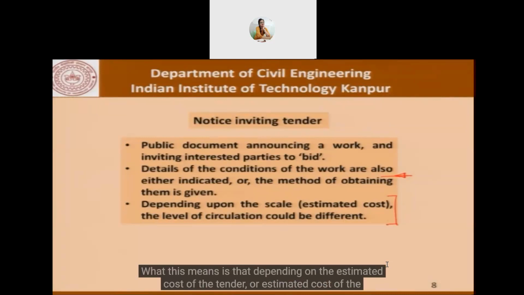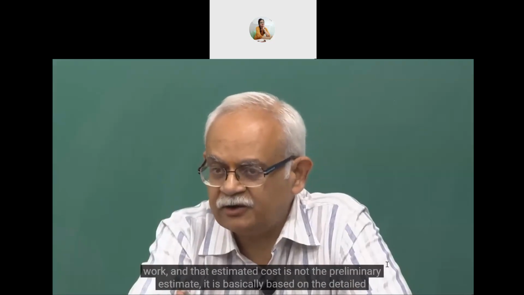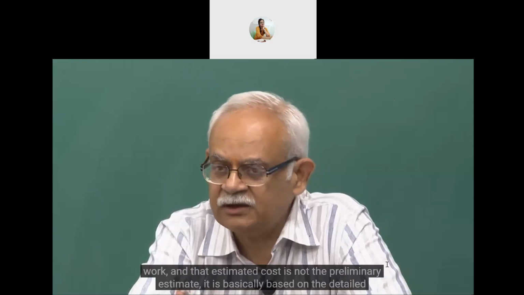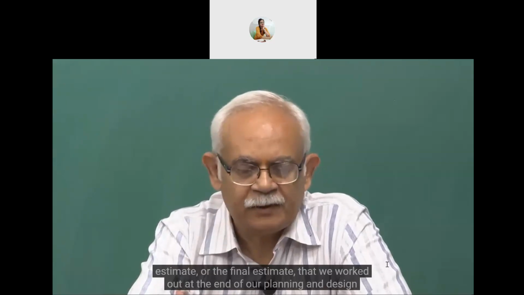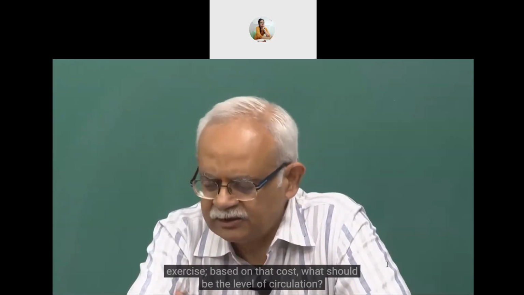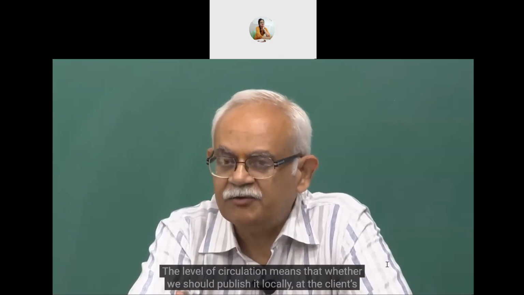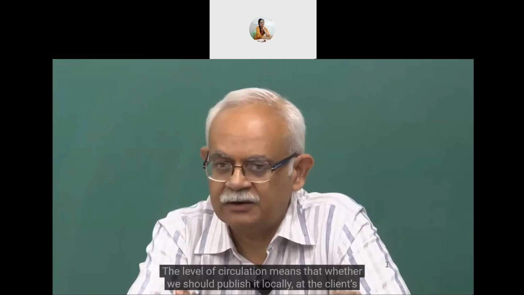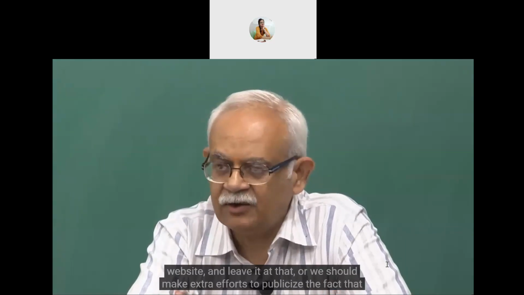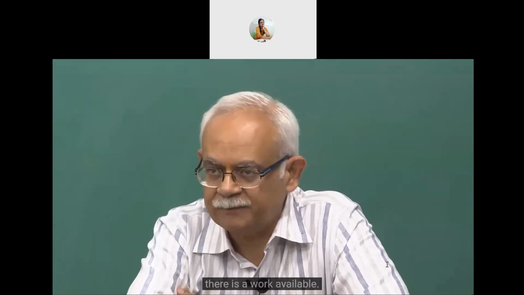Now, what this means is that depending on the estimated cost of the tender or estimated cost of the work, and that estimated cost is not the preliminary estimate, it is basically based on the detailed estimate. That is the final estimate that we worked out at the end of our planning and design exercise. Based on that cost, what should be the level of circulation? The level of circulation means that whether we should publish it locally at the client's website and leave it at that, or we should make extra efforts to publicize the fact that there is a work available.